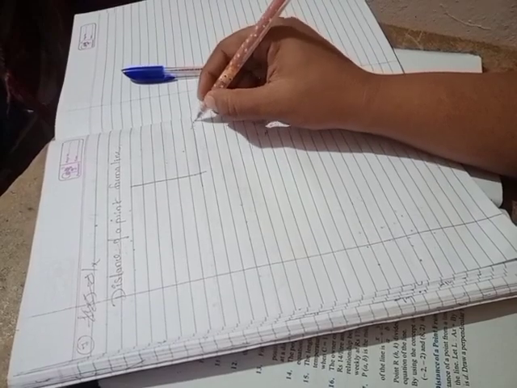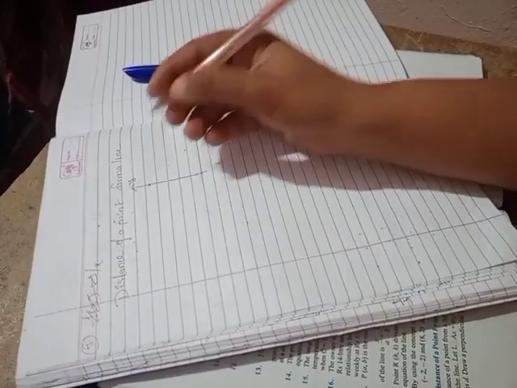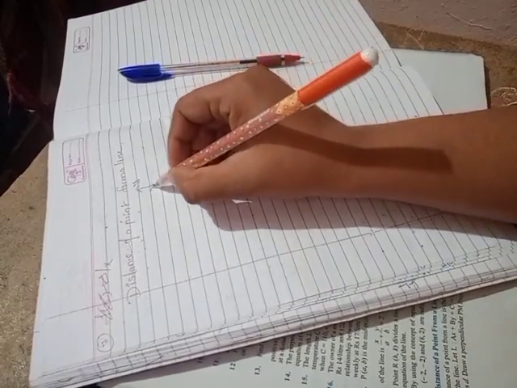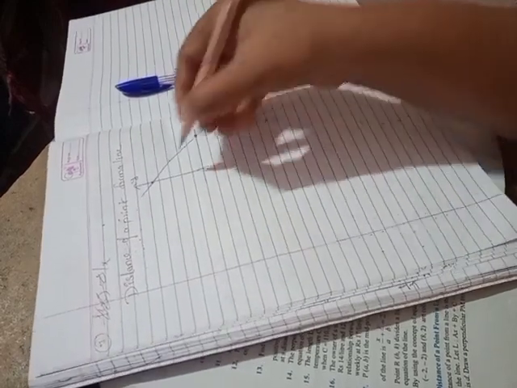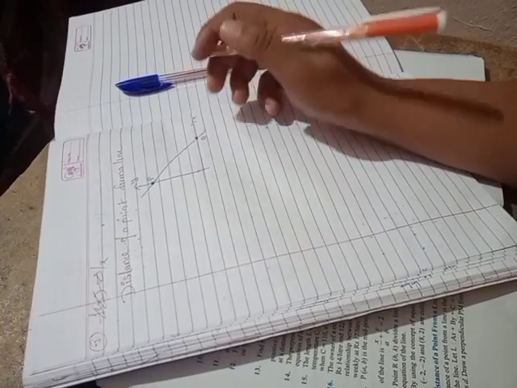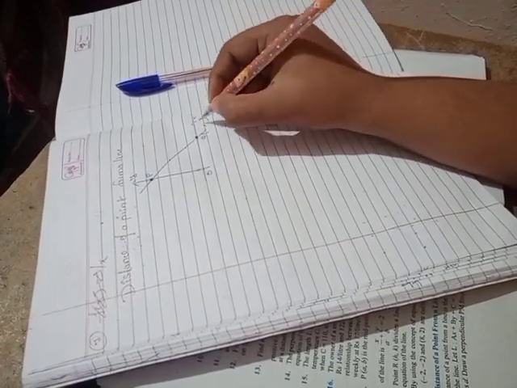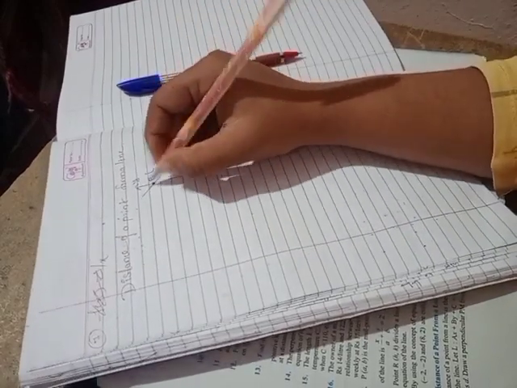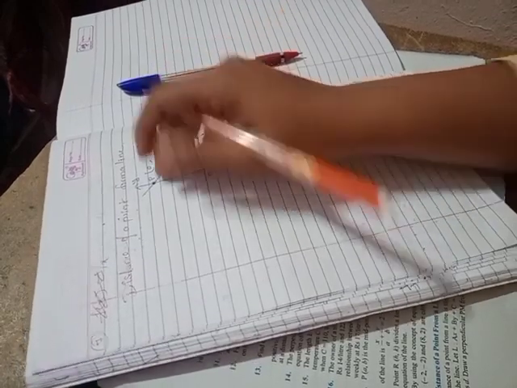This is the x-axis, this is the y-axis. Here is one point. We draw two points, for example here is point P and here is point Q. Here is the origin O. On the x-axis the y value becomes 0, and on the y-axis the x value is 0, so we find the points.